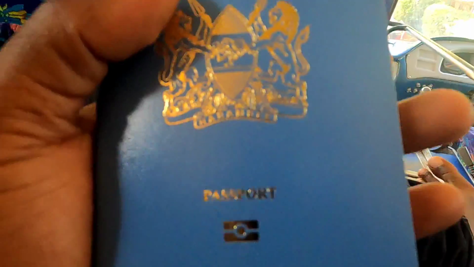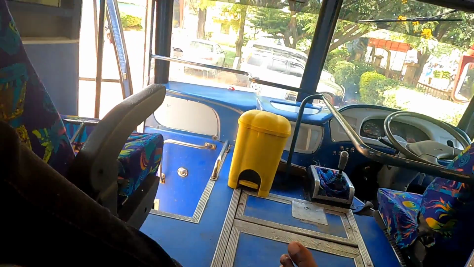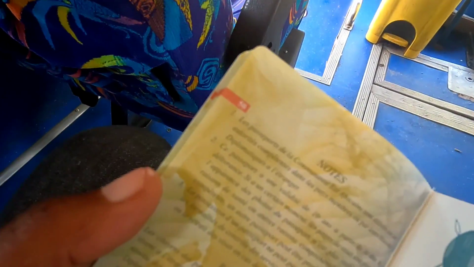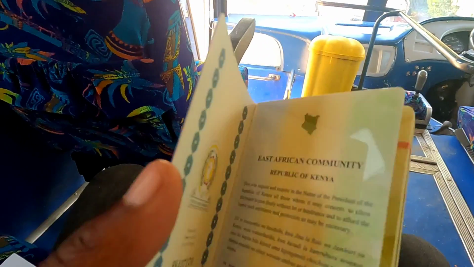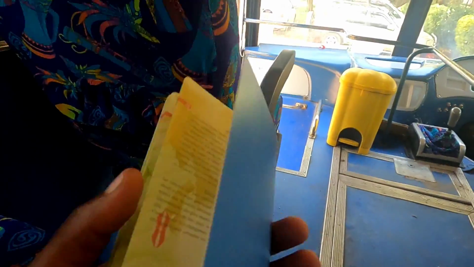East African Community passport. So mine is blue in color, and the pages, for you to confirm the number of pages, it's written here. I don't know if this camera can focus well, but it's written here 50 pages. So 50 pages, but some pages have been tampered with, like 2, and some for your card and everything. Yes, so at the back we have some notes written in different languages: French, Italian, Kiswahili, and everything.